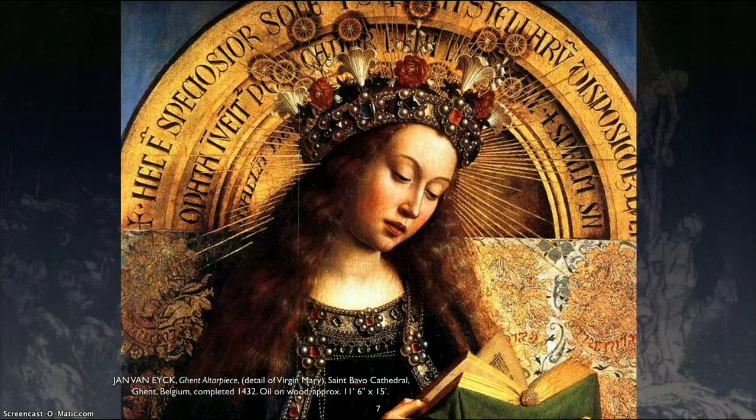Oh, I didn't show you this detail. Here's Mary up close in detail from the other piece.